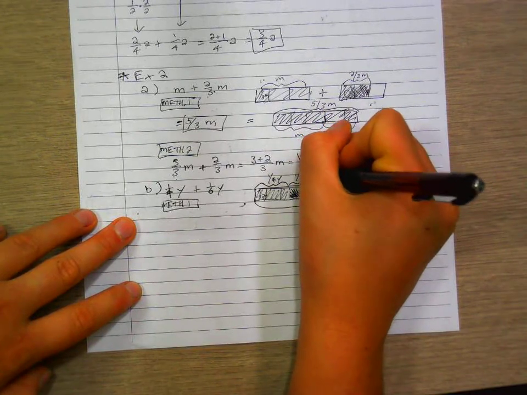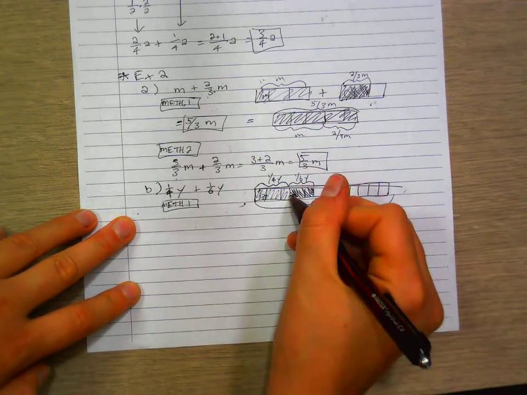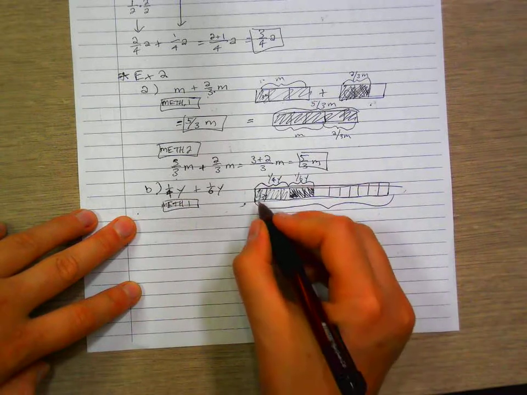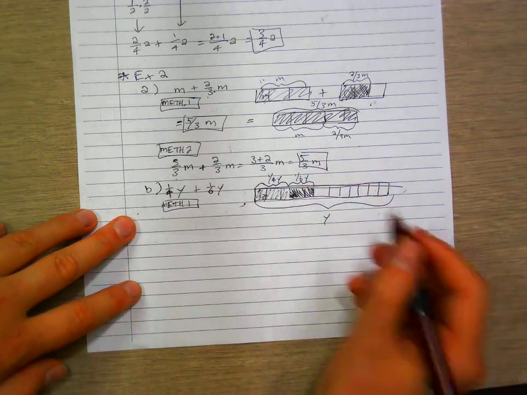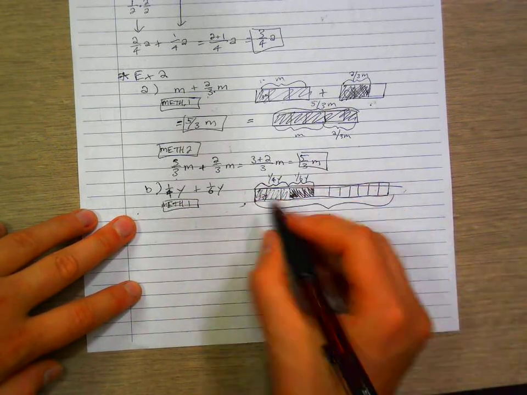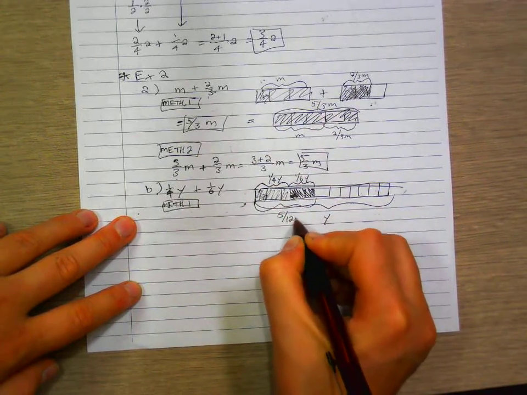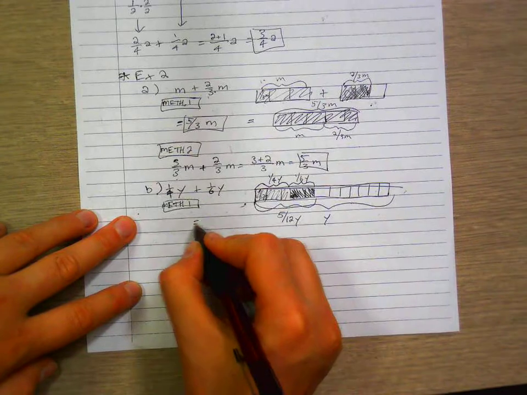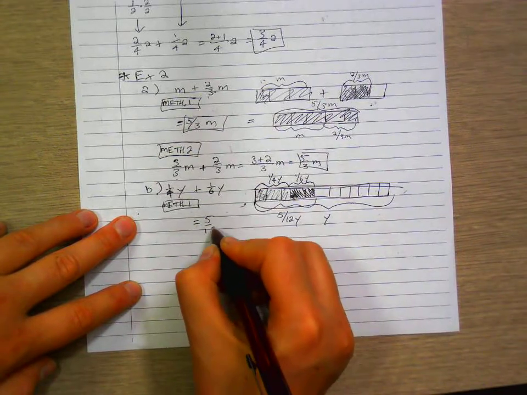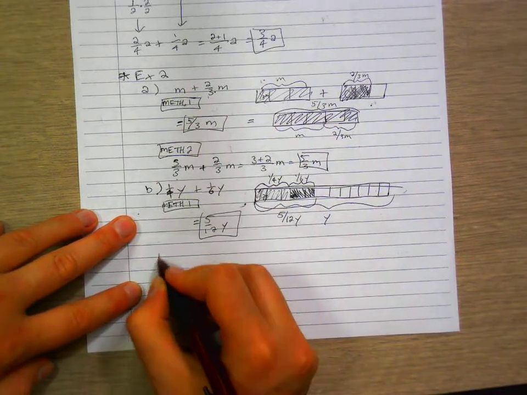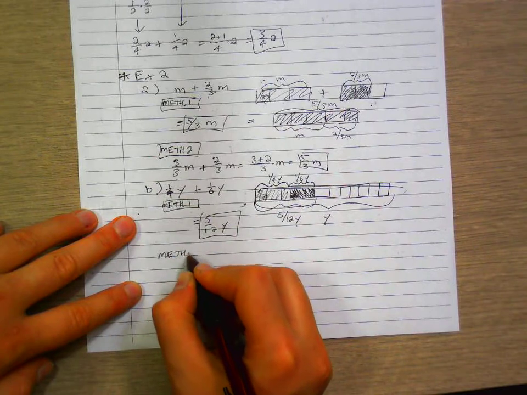So we have 3 plus 2, and the 3 plus the 2 is equal to 5. So in total here, in this little space, we have 5/12 y. So our answer is 5/12 y. We could also do this by just finding the least common denominator.